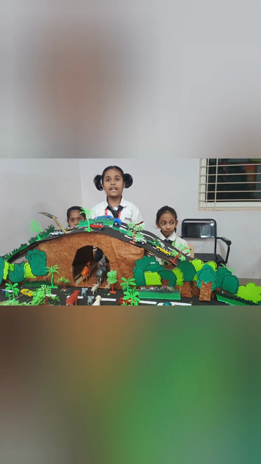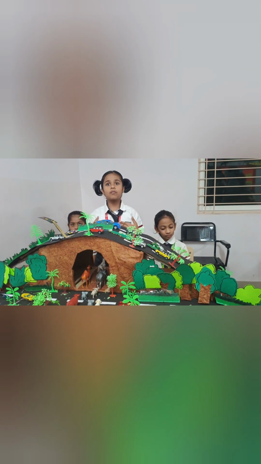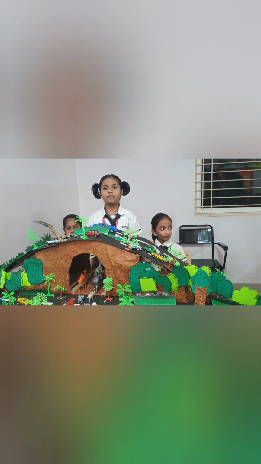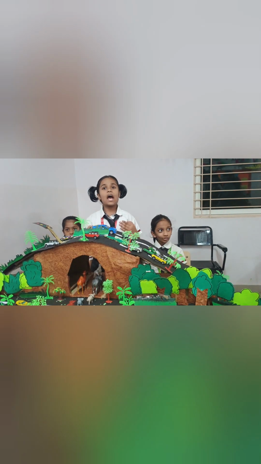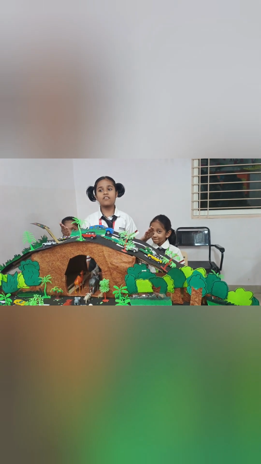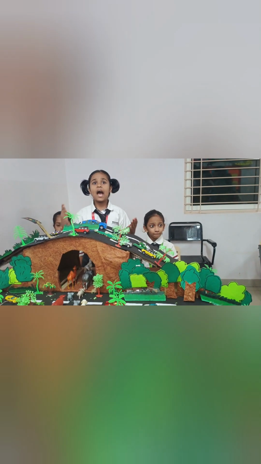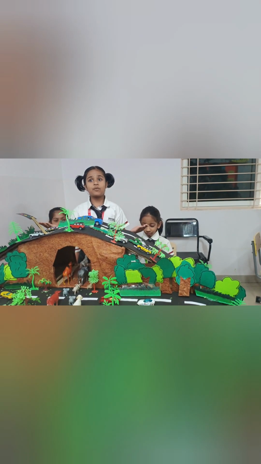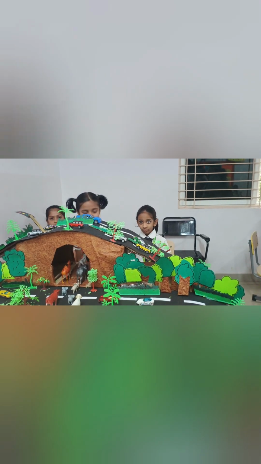This model connects science with social science because we care about both animal needs and human planning. Roads and developments are useful to people, but they should be planned carefully near wildlife habitats. Our message is simple: development and wildlife protection can work together when we plan responsibly.